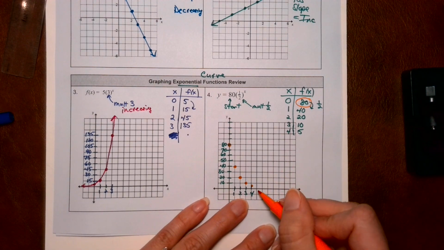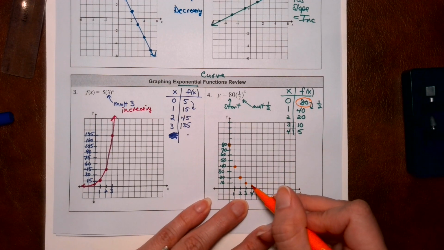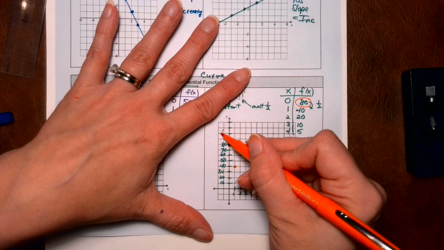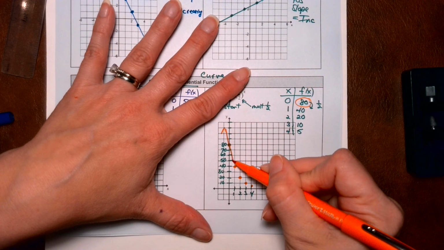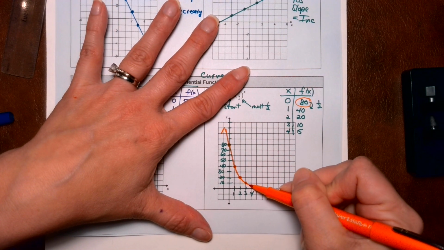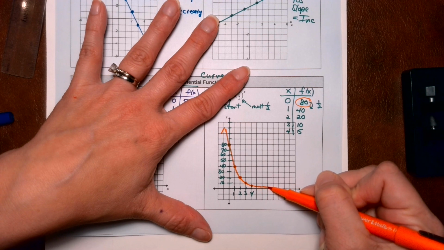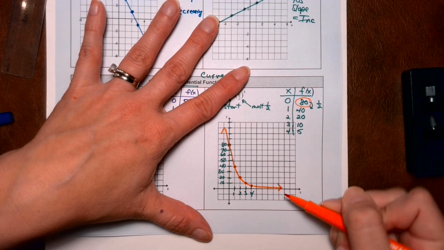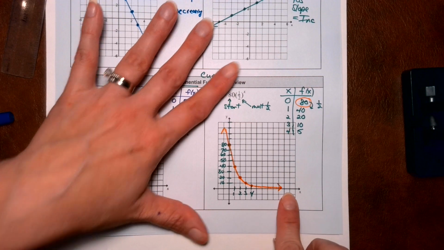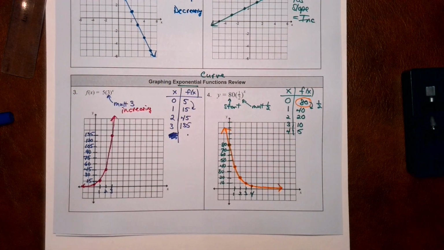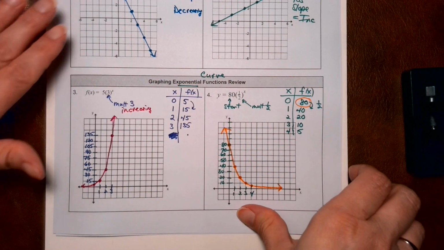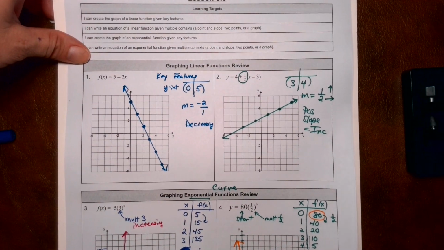Half of 5 is 2.5. It's just going to get smaller, smaller. Okay, so make sure when you do this, curvy, curvy down. You land the plane, approach the x-axis, closer, closer, but never touch. Make sure you get nice and flat there on the end. Okay. That was a review of the graphs that we know how to do.